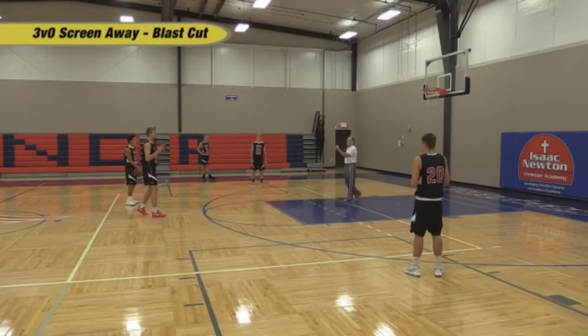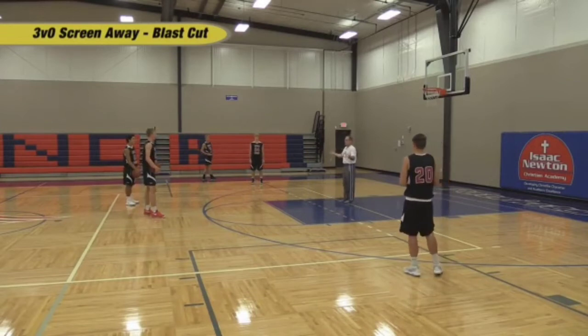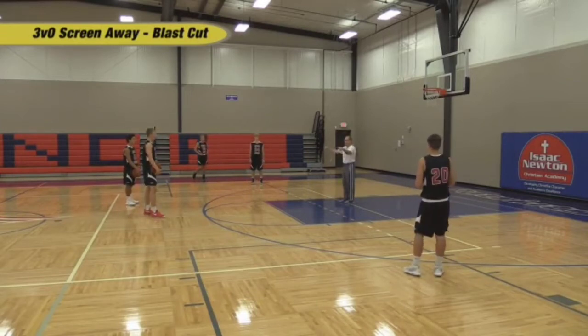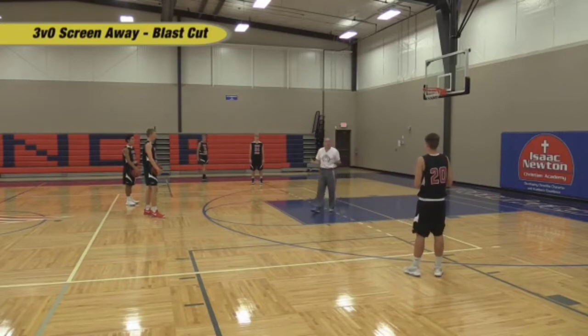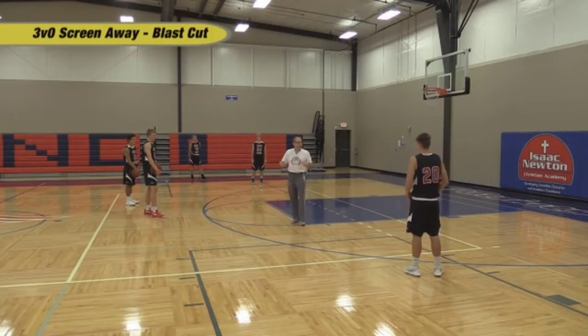We're gonna do it twice. This group's gonna do it. You're gonna get the rebounds, get the balls back. Everybody rotates clockwise. That's the best way to rotate in this drill, is just clockwise. And the next group goes.